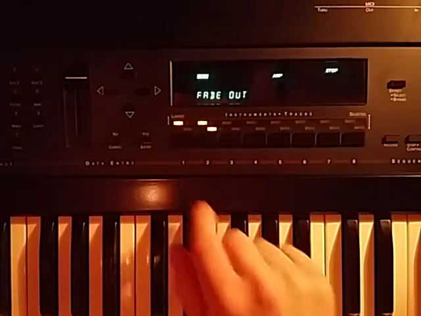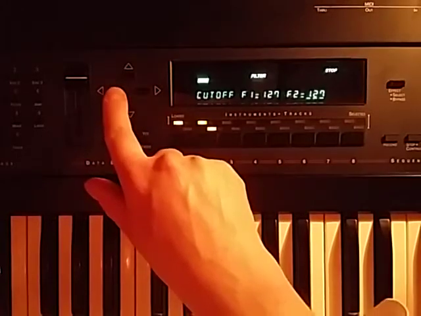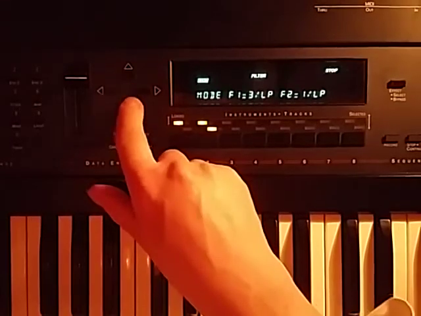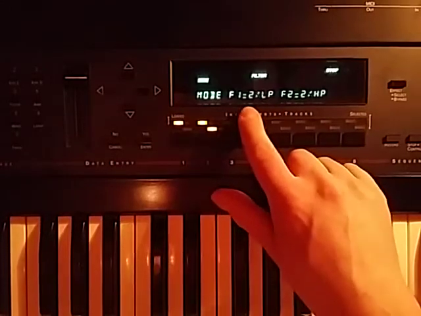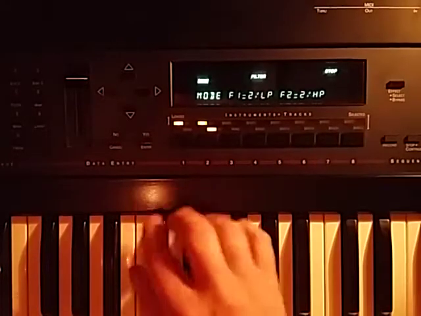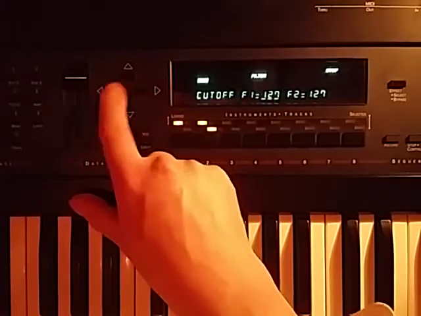So that's done. And now we need to repeat the whole process for wave sample 2 with a few different settings, because we're gonna create another fade out but a fade in, but first we're gonna set the cutoff and the filter. So we're gonna set the filter to a 2-pole low pass filter and a 2-pole high pass filter, which is basically a band pass. So let's keep these settings and resample this.